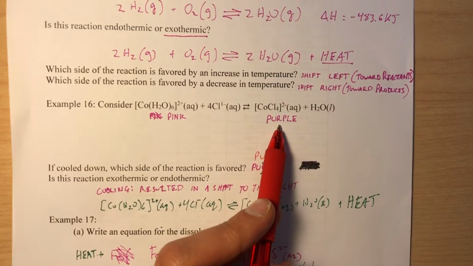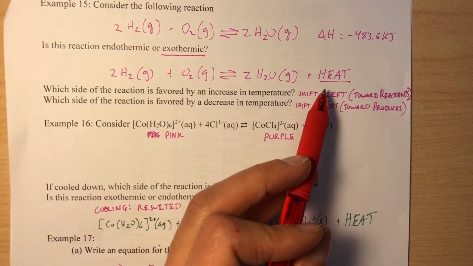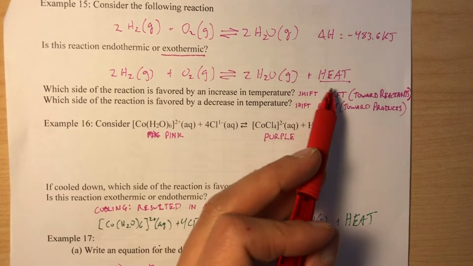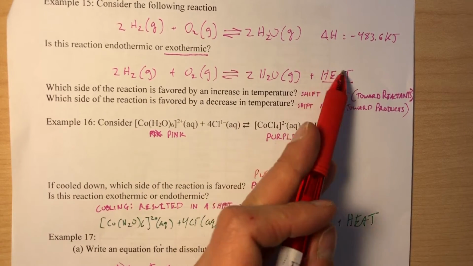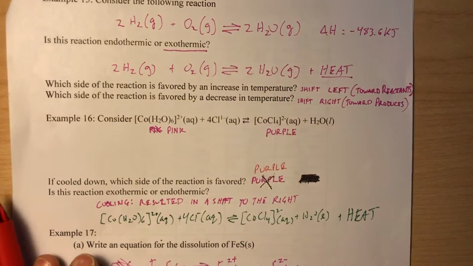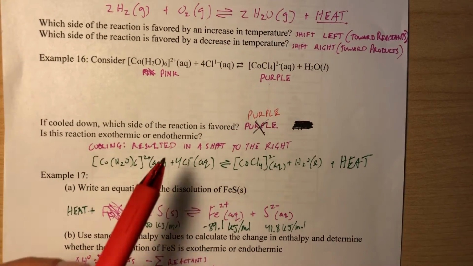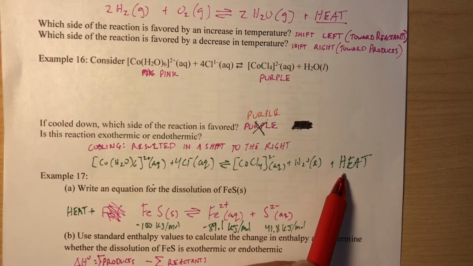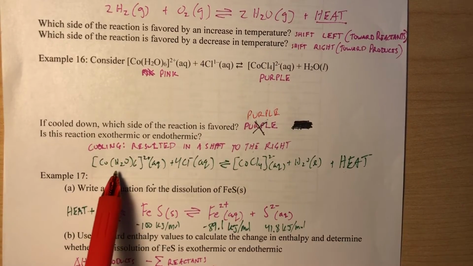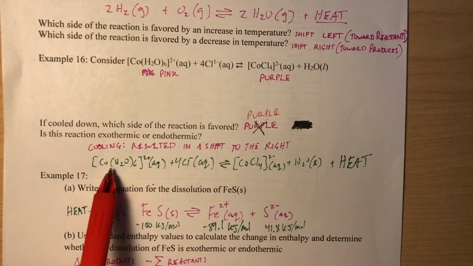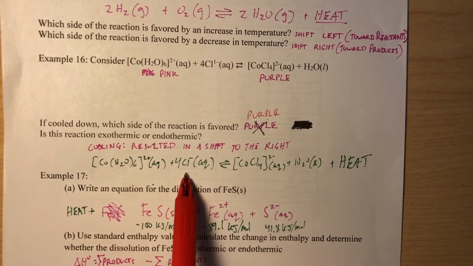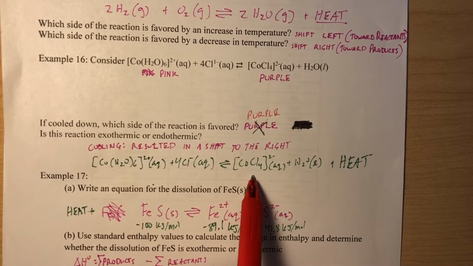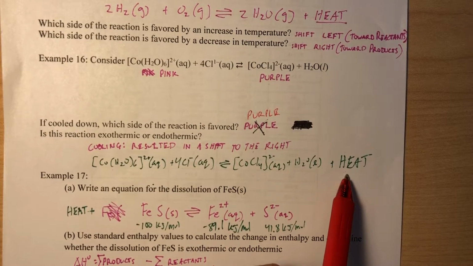That is exactly the same situation as we had with hydrogen and oxygen. If we were to cool this reaction, we're removing a product and we have a shift to the right. That must mean that heat is a product, which means that this reaction must be exothermic. So cobalt hexahydrate reacts with 4 equivalents of chloride to make cobalt tetrachloride and water and heat, making this an exothermic reaction.